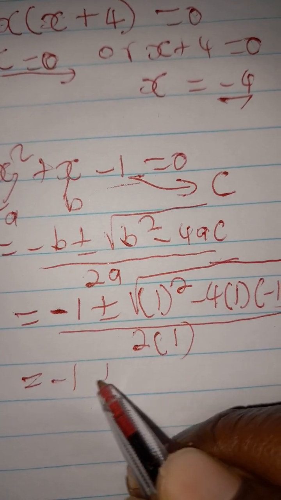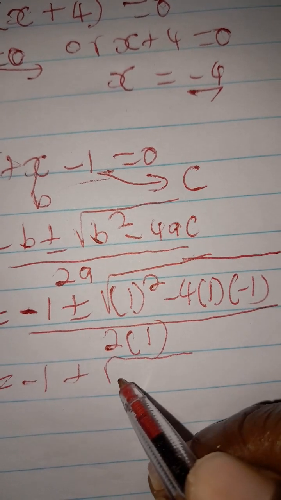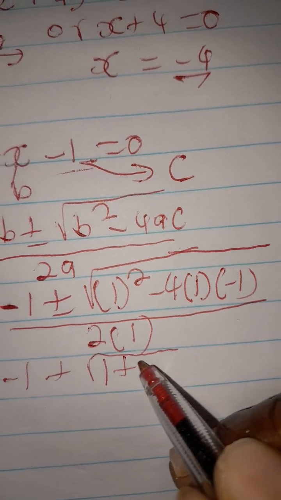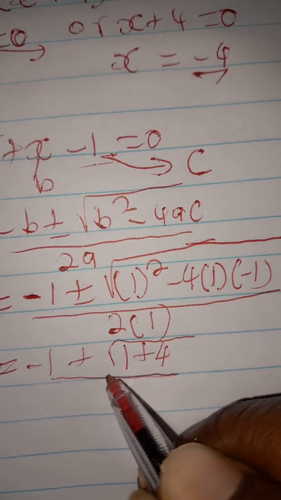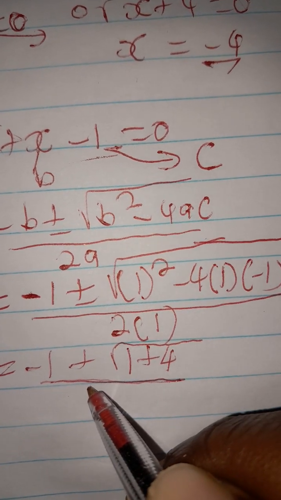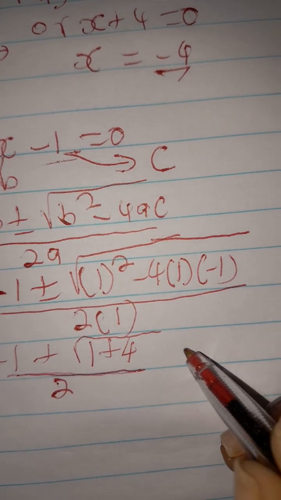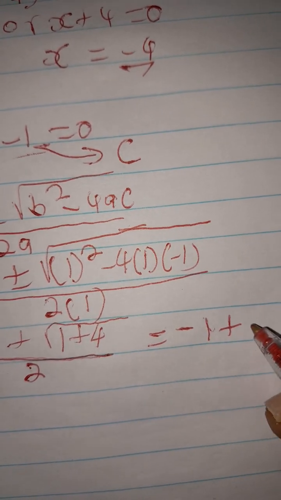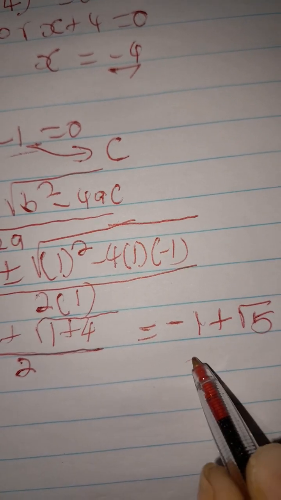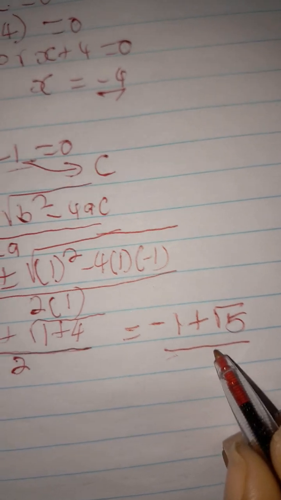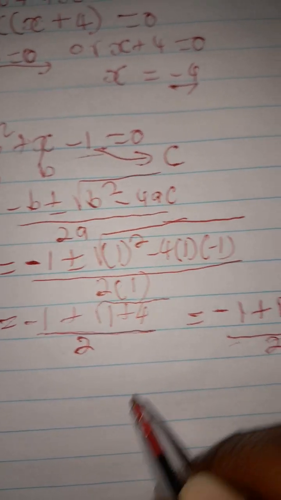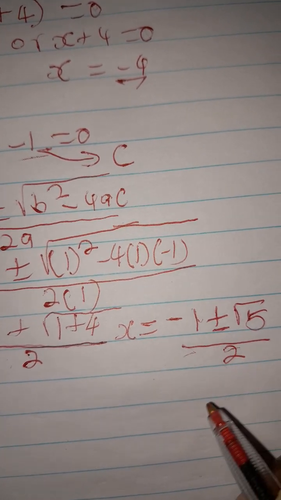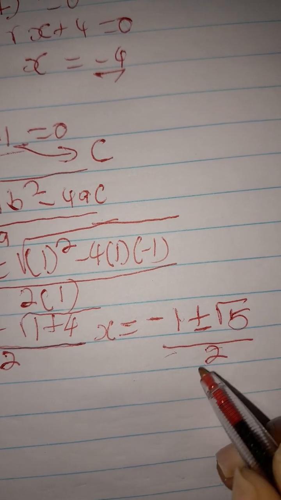Then we have negative 1 plus or minus the square root of 1 squared, which is 1, minus 4 times 1 times negative 1. Negative 4 times negative 1 is going to be positive 4. So we have negative 1 plus or minus root of 1 plus 4, over 1 times 2, which is 2. What is 1 plus 4? That is 5. So we have x equals negative 1 plus or minus root 5, divided by 2. Don't forget it's plus or minus.